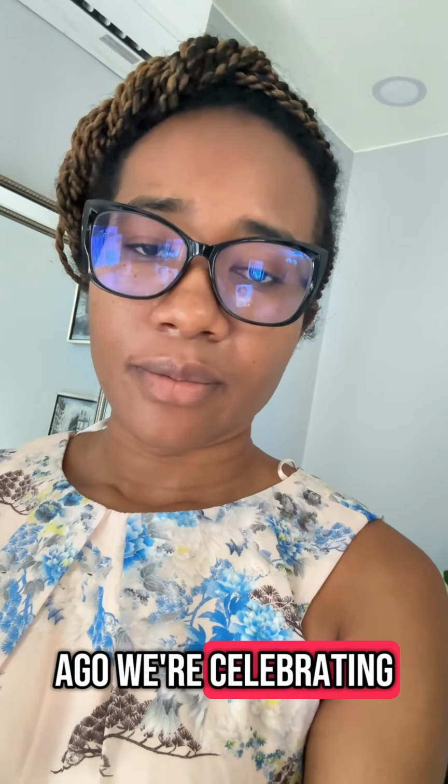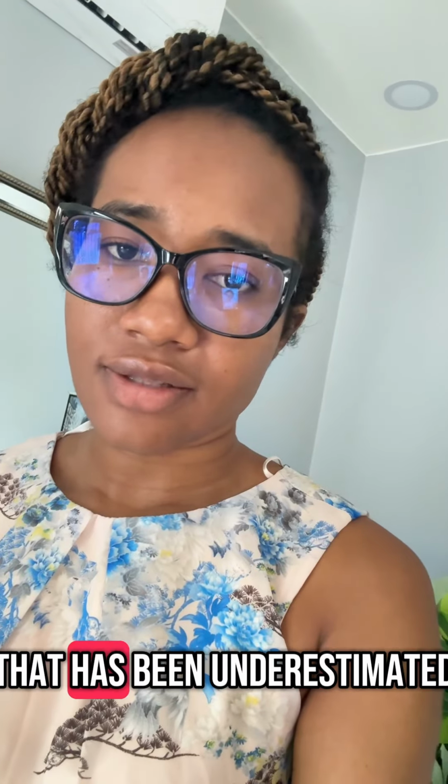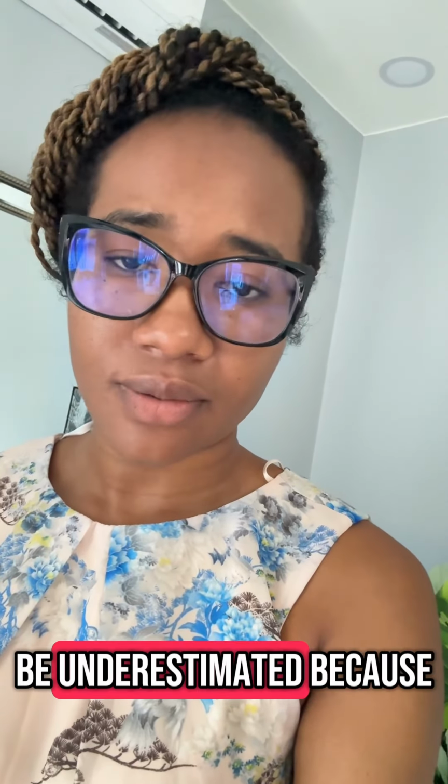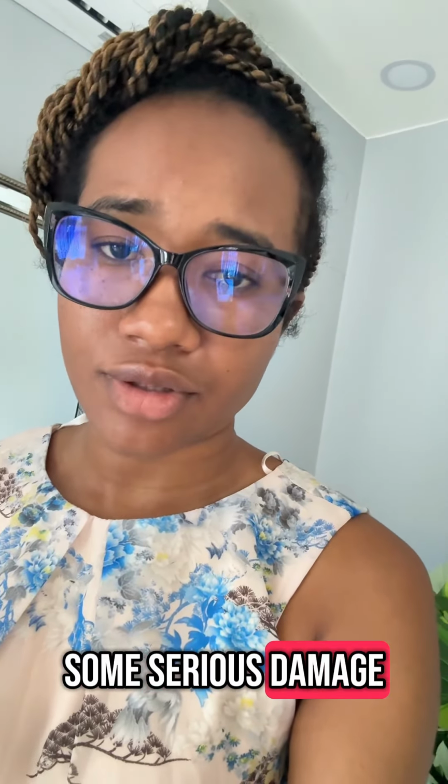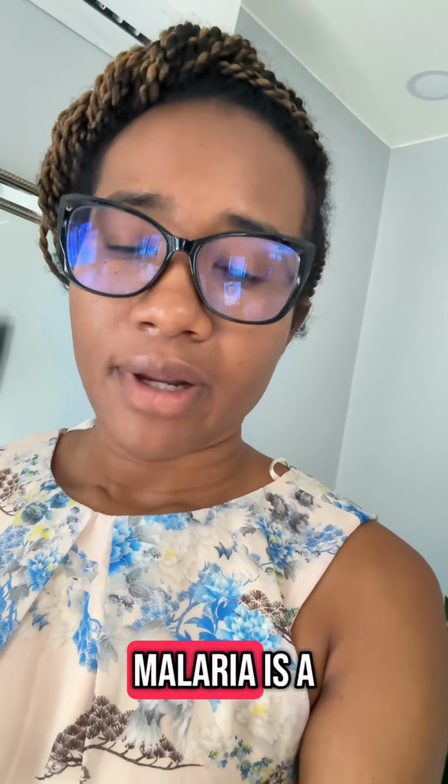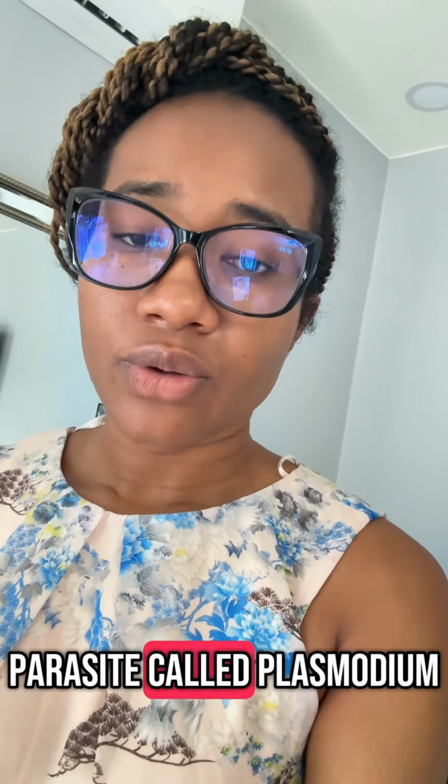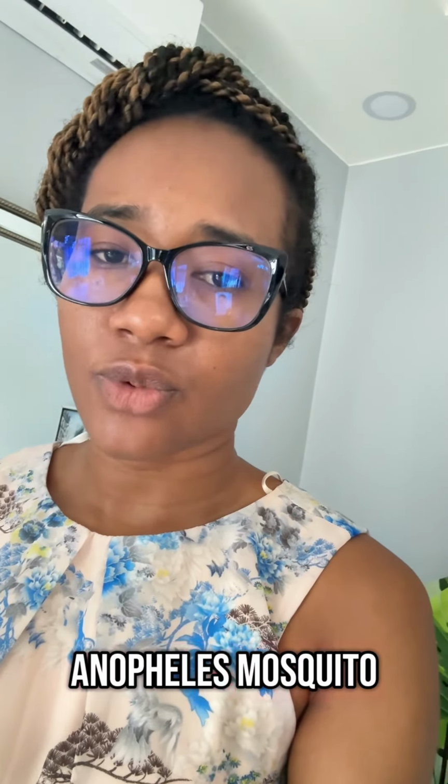A few days ago, we were celebrating World Malaria Day. And I think malaria is one of those conditions that has been underestimated, but it shouldn't be underestimated because it can cause some serious damage. So what is malaria? Malaria is a disease that is caused by a parasite called Plasmodium, and it's transmitted by a female mosquito called the Anopheles mosquito.